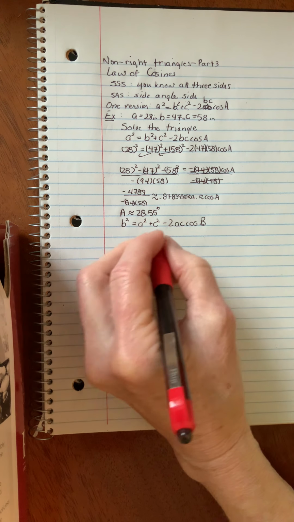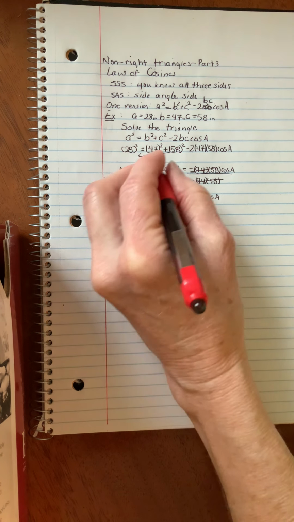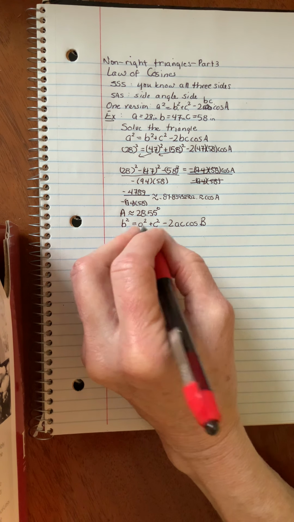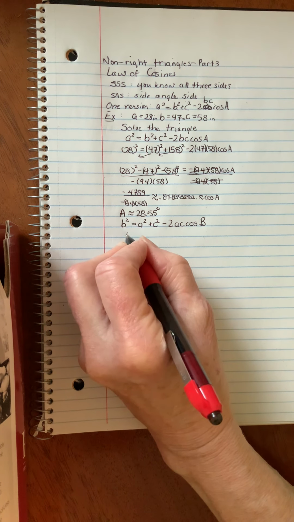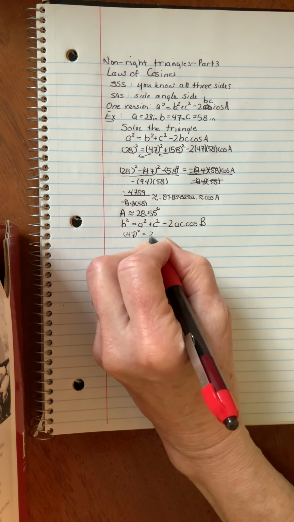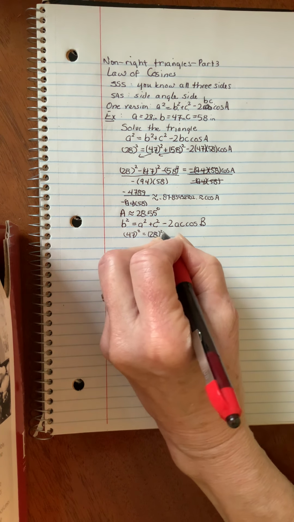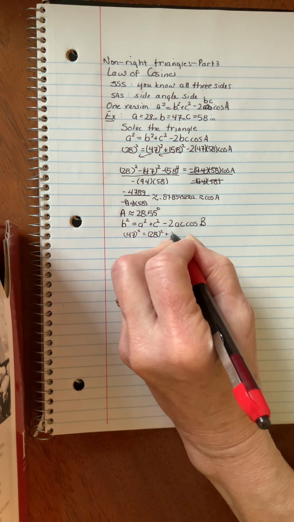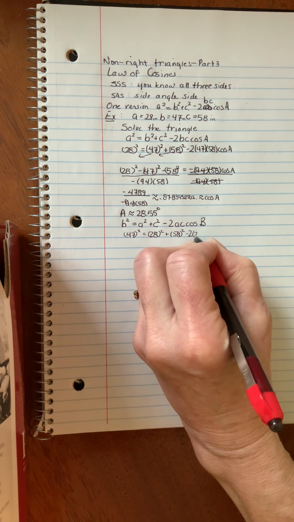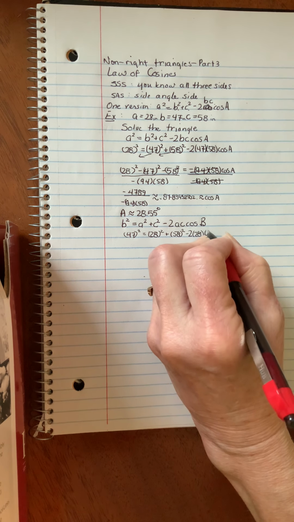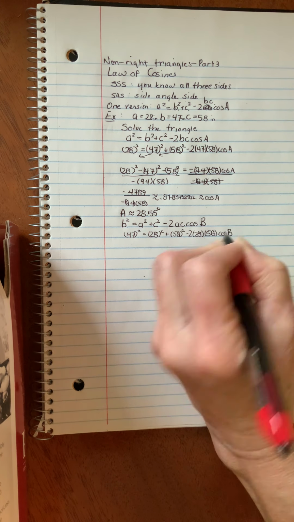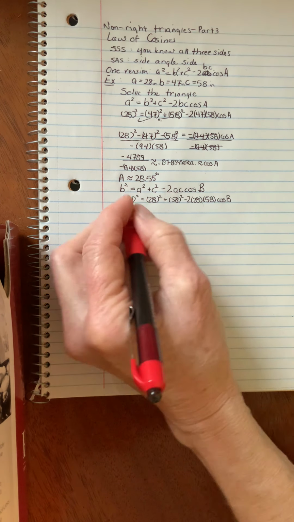So if I move things over, you'll see a pattern here. I'm going to take B squared, which is 47 squared, equal to A squared, 28 squared, plus C squared, 58 squared, minus 2 times 28 times 58 times the cosine of B. So I'm going to subtract these over.